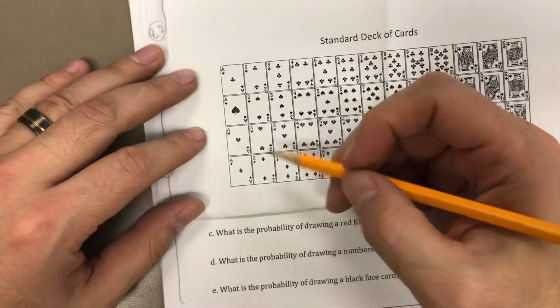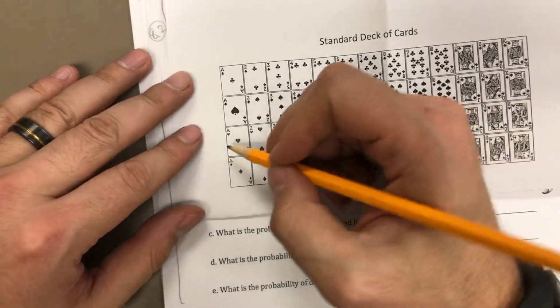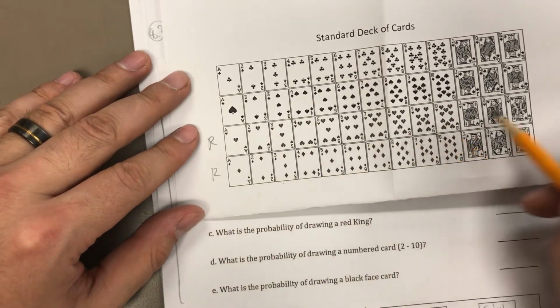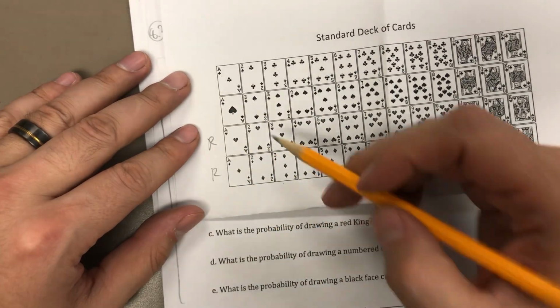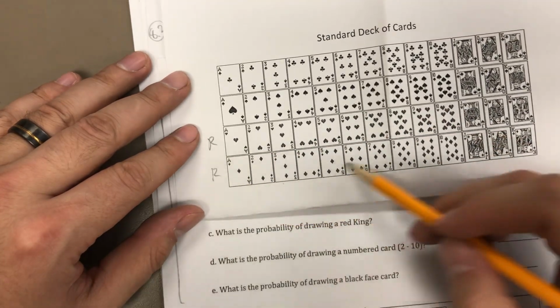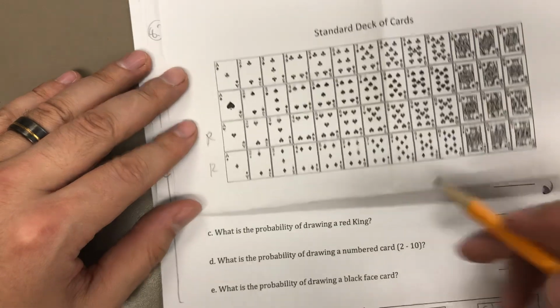It doesn't really show up here because we don't have colors on it, but the red cards are the hearts and also the diamonds. So all of these are red cards, all of these are red cards. If I add them up, 1, 2, 3, 4, 5, 6, 7, 8, 9, 10, 11, 12, 13, and then 13 more here. 13 and 13 adds up to 26.